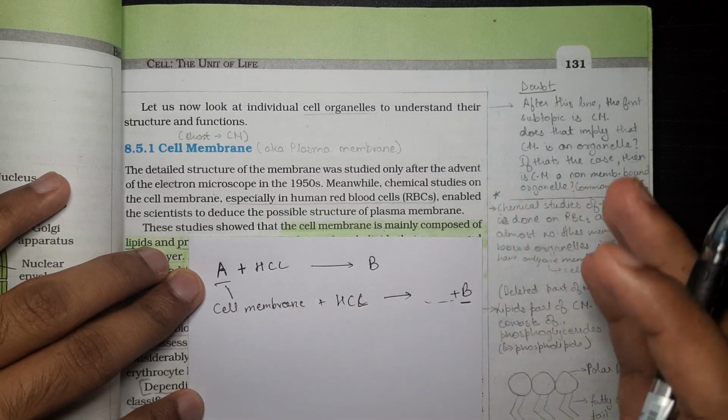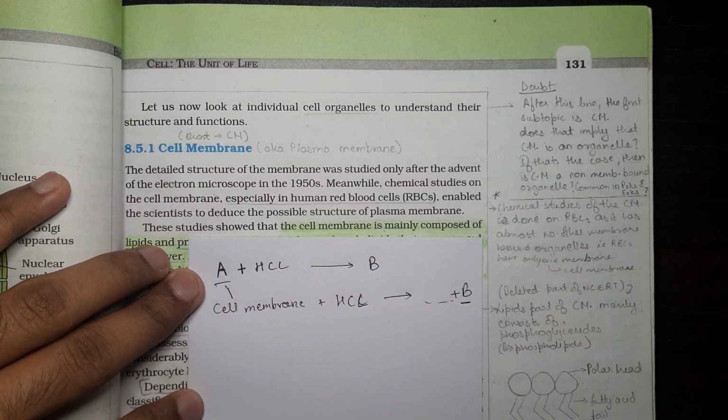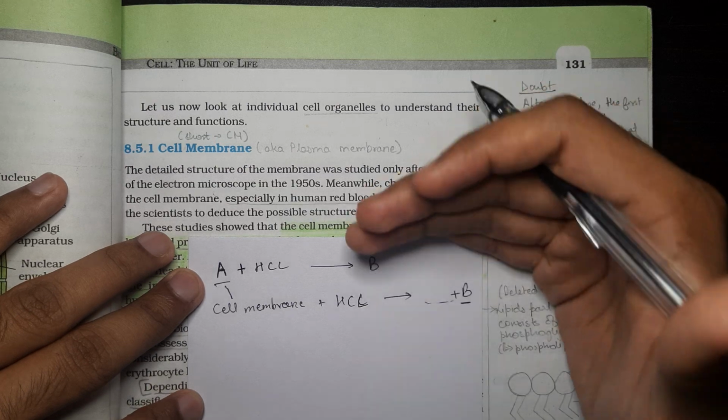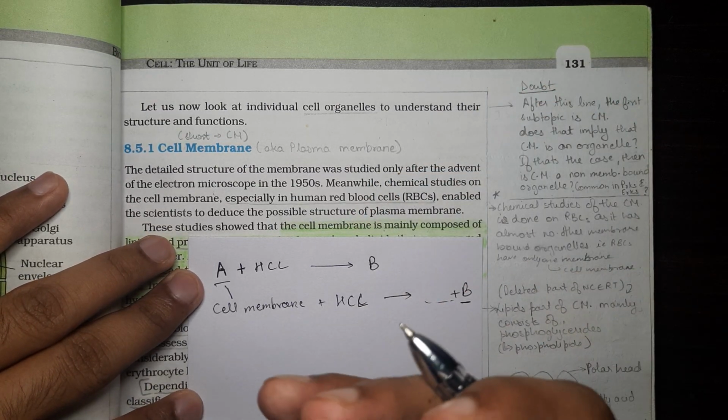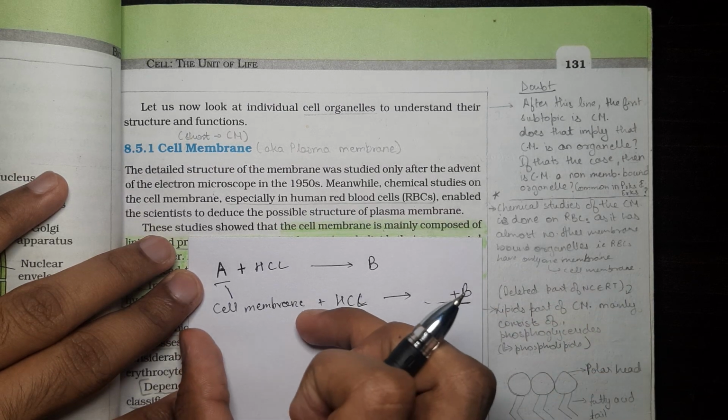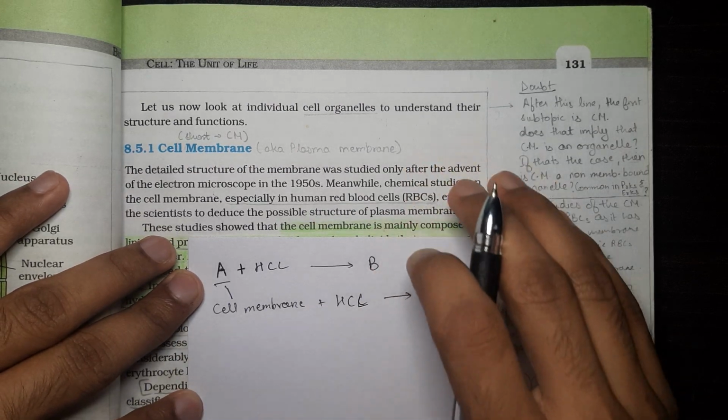So the cell membrane may be composed of compound A. With trial and error, with different compounds, they find the composition of the cell membrane. So that is what chemical studies are.